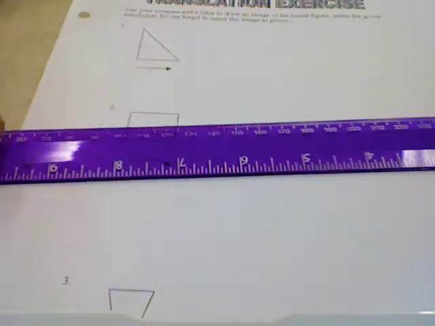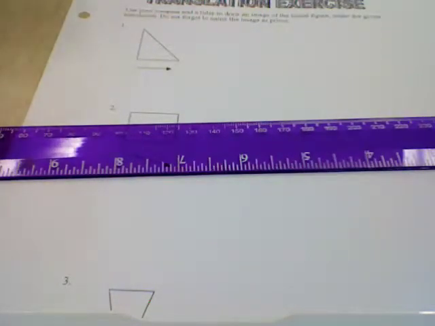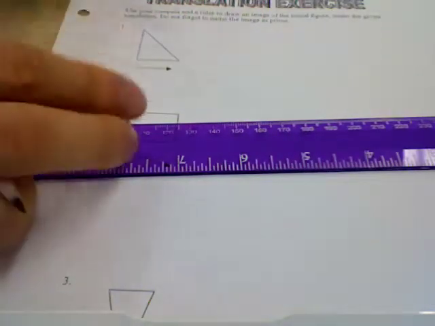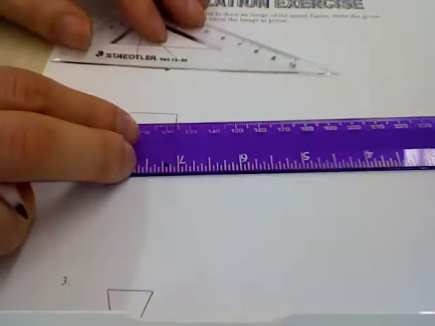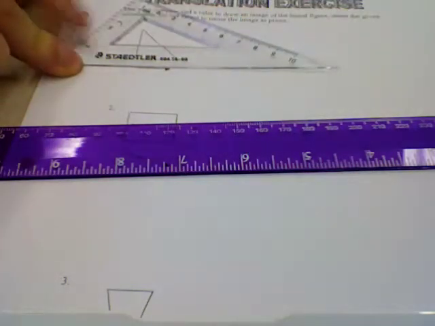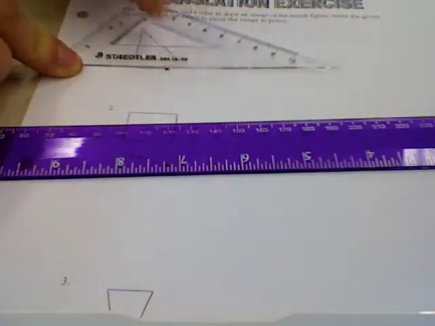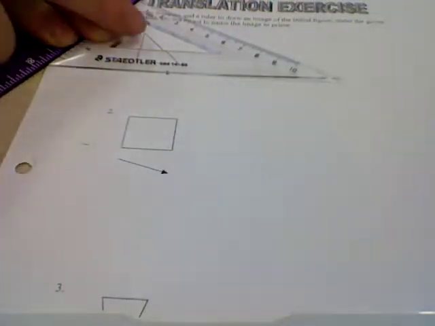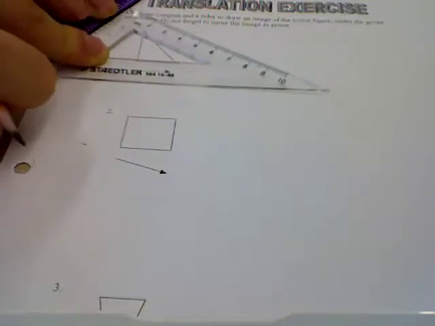So what we do is we put our triangle on the longest side of the translation arrow. The longest side of the triangle has to be on the translation arrow. And we take our ruler and put that on the shortest side of the triangle, like this. If I move the triangle, it's always going to be parallel to that line.